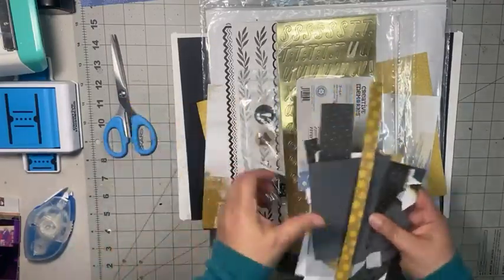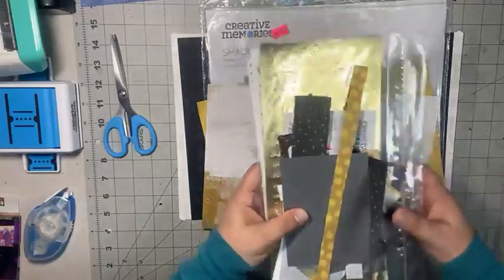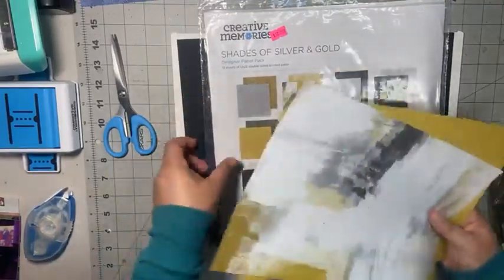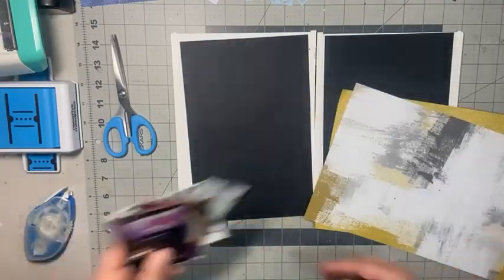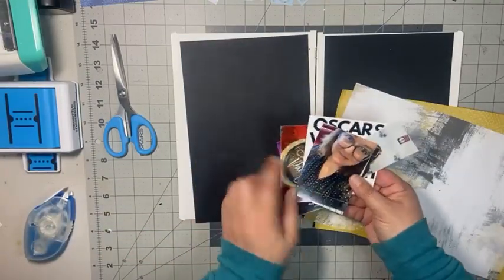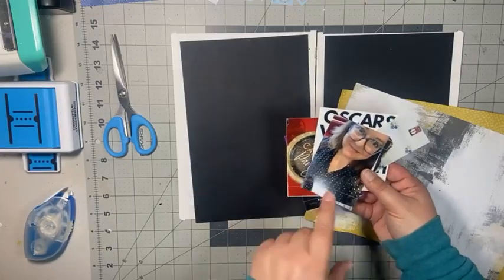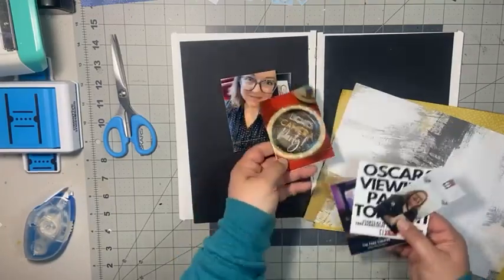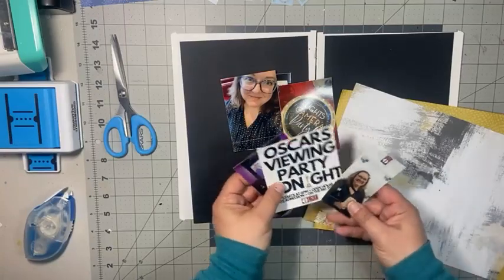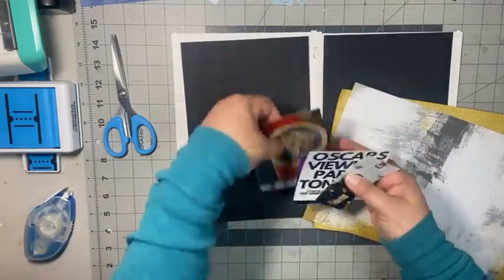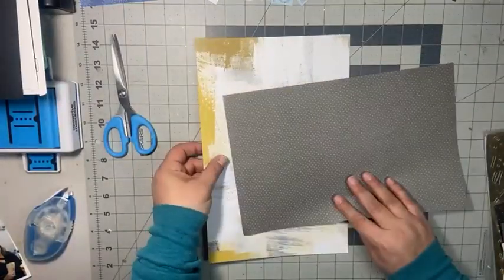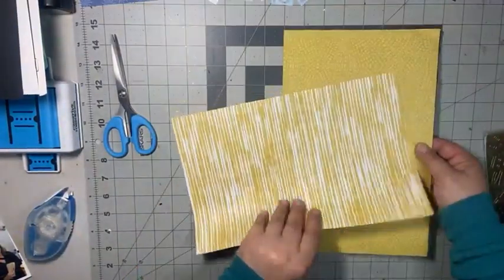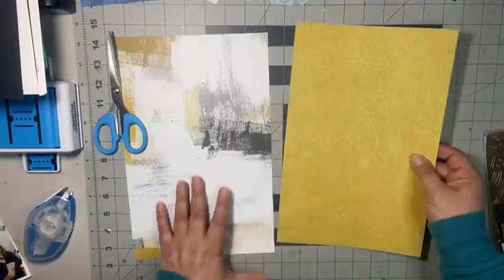So this will work well for tonight's layout, because I don't know if you can tell in the picture, but the dress I am wearing is black with tiny gold dots. It looks like black and white, but it was actually gold. And then the plates were black and gold. So I figured I would do the silver and gold collection for this. So I'm going to set my pages aside so that I can do my punching. And I think I'm going to do my tickets on this paper.